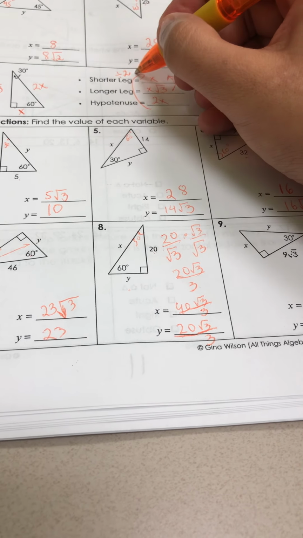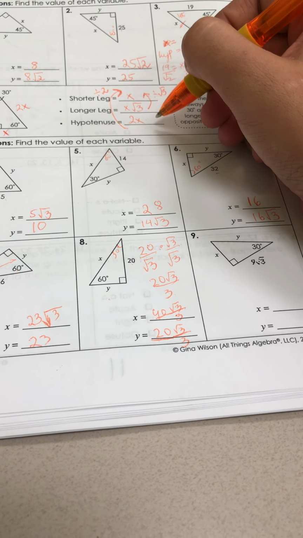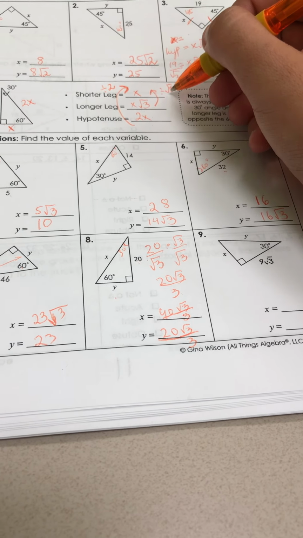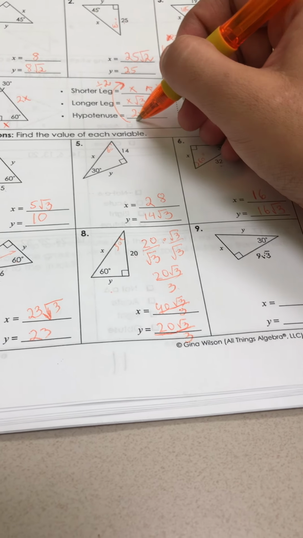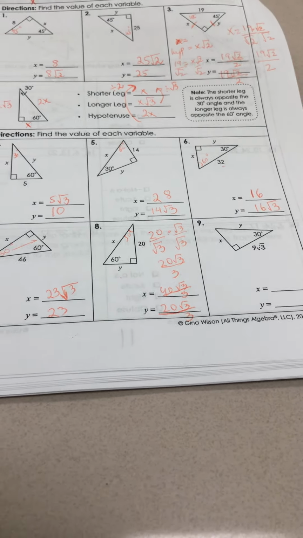But if you do the other way around, from the longer leg to the shorter leg, you divide by square root 3, and from the hypotenuse to the shorter leg, you divide by 2. This is the key point you need to know.